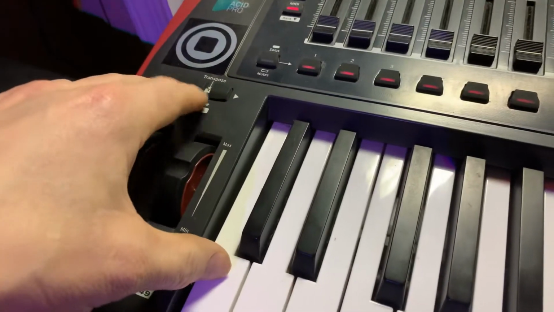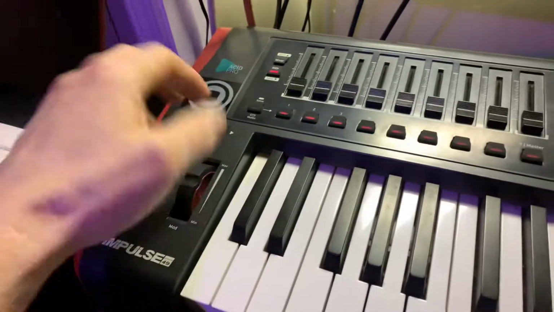This thing has a neat feature where you can transpose from here, so it'll transpose that guy over there.